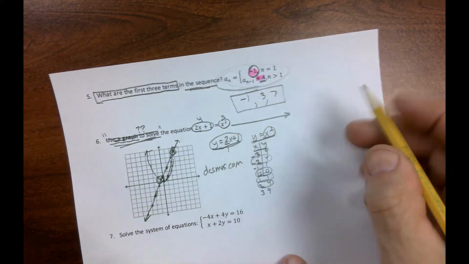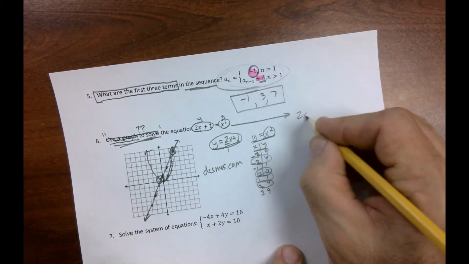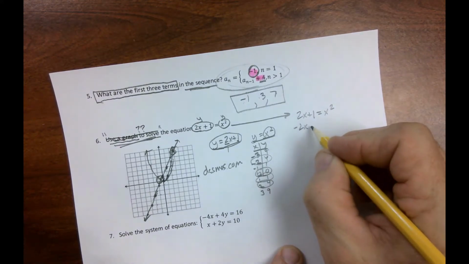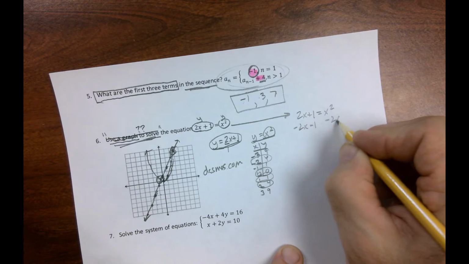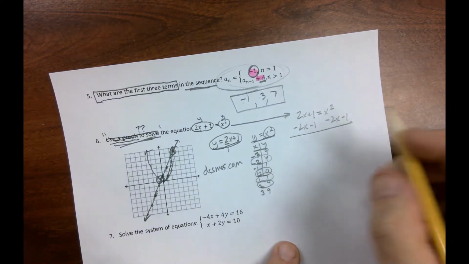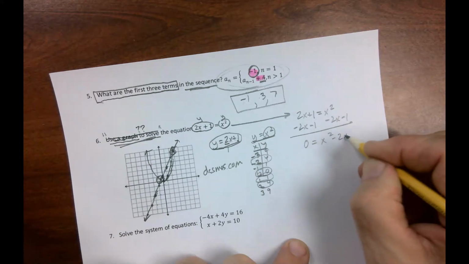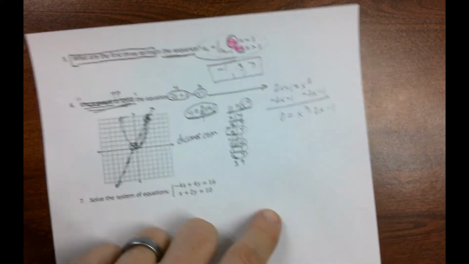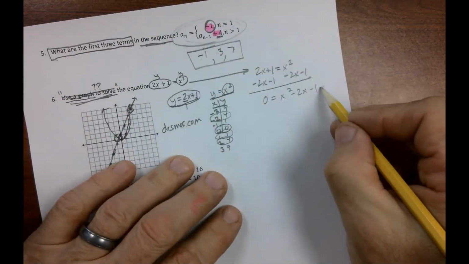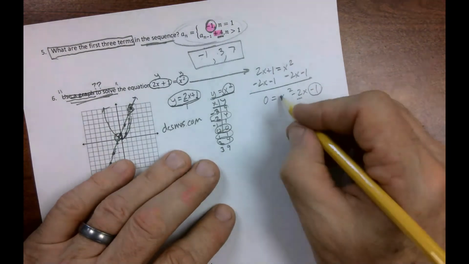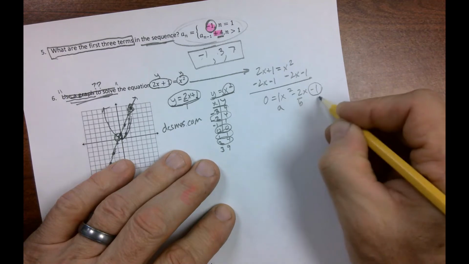So let's take a look at this. So 2x plus 1 equals x squared. I'm going to subtract 2x, subtract 1, subtract 2x, subtract 1. And I'm going to get 0 is x squared minus 2x minus 1. And now I'm going to think, are there 2 factors of negative 1 that add up to negative 2? No. So here's my a, here's my b, here's my c.